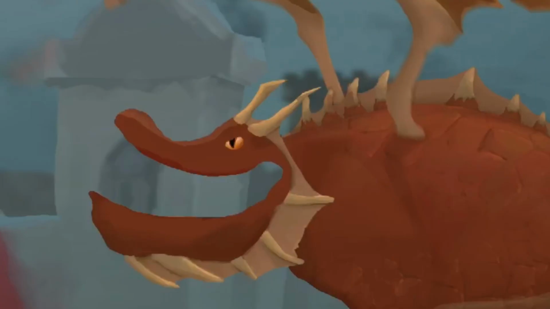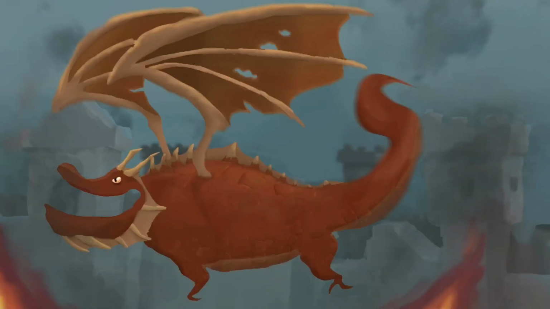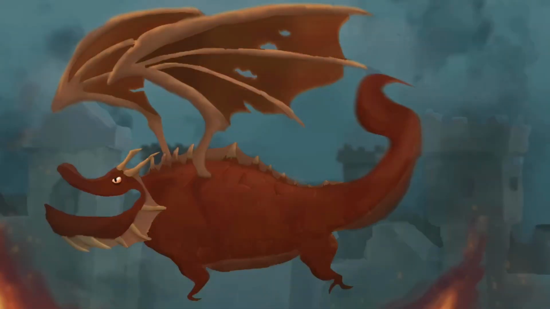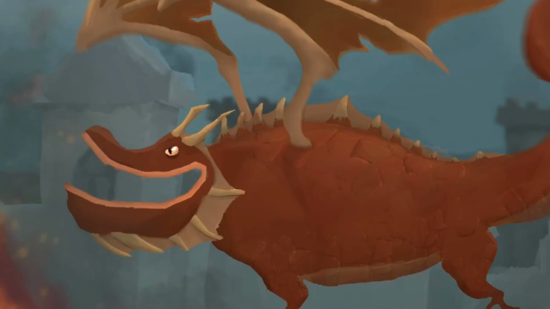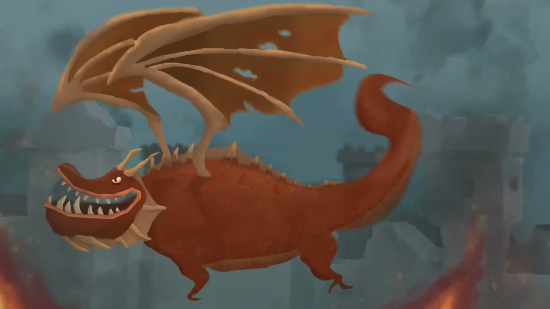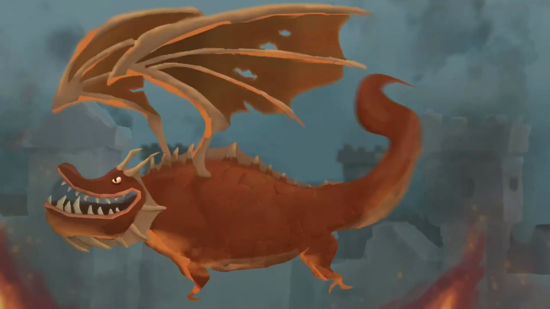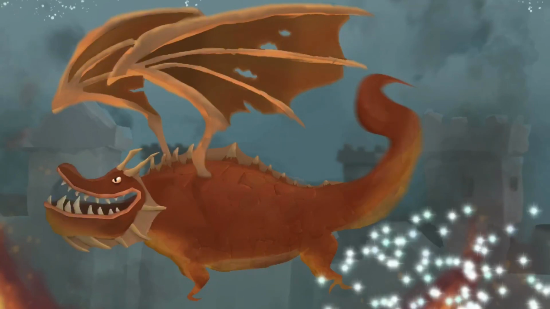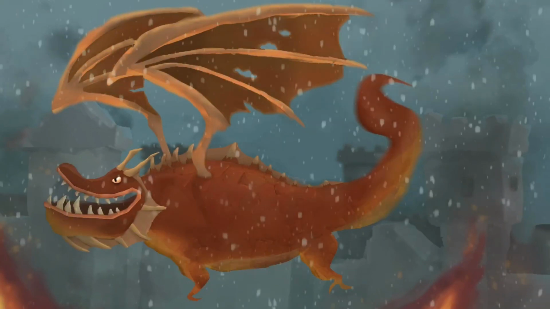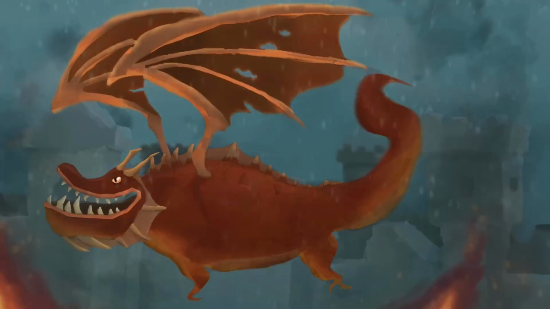Next, I drew the eye and also added some smoke coming from the fire. I also wanted to add some sparks too. I also needed to give this dragon a mouth, so I quickly added some lips and teeth. There. I added some more light coming from the fire and also decided to add some snow. And after some small color adjustments, we were done.